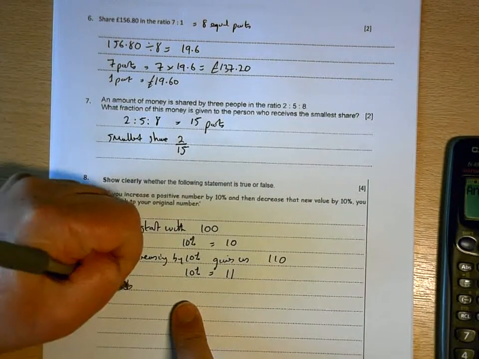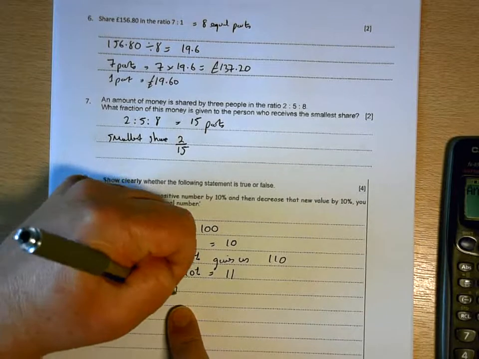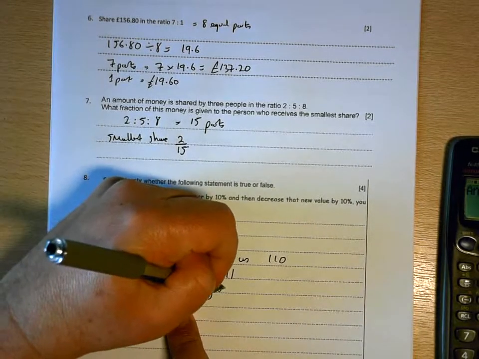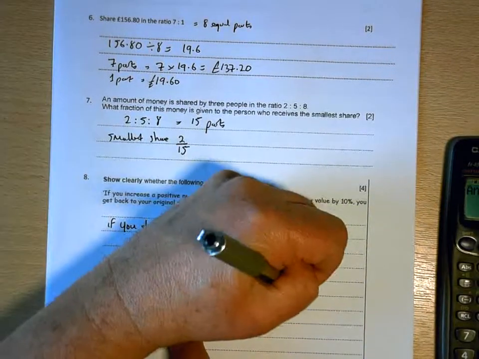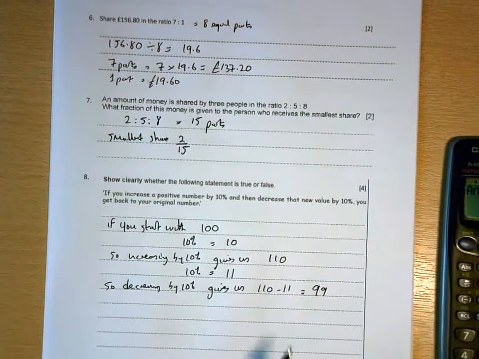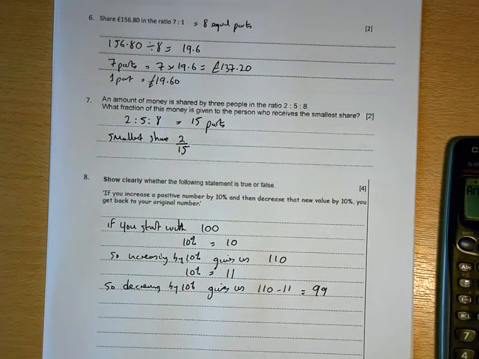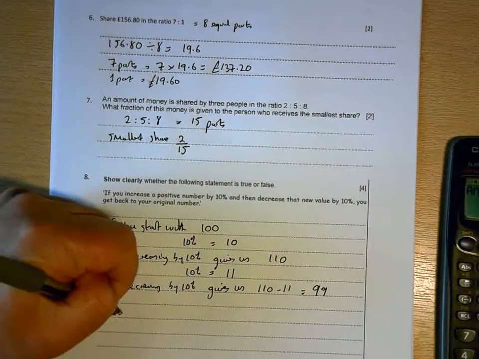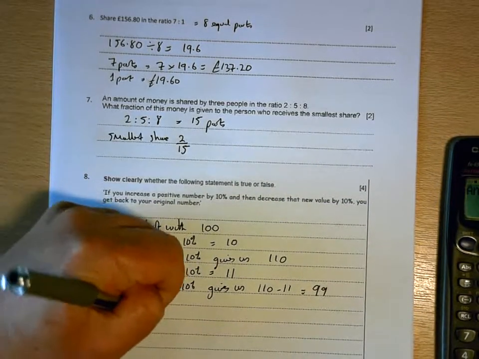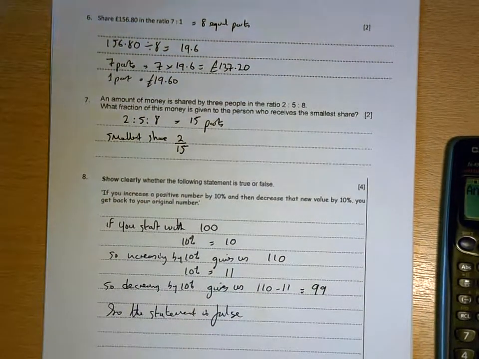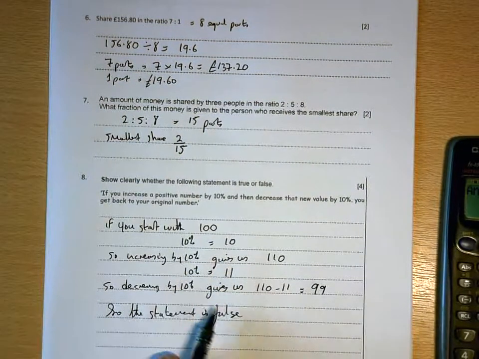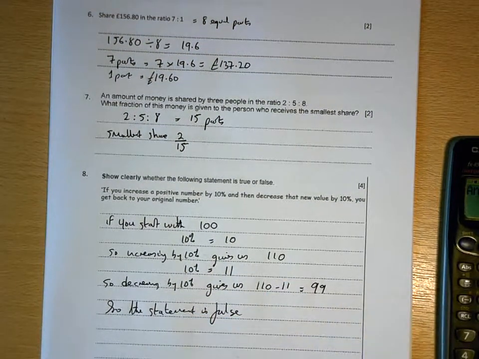So decreasing by 10% gives us 110 less 11, which is 99. So we don't get back to our original number. So the statement is false, and we've shown it's false because we end up with 99 instead of going back to 100. So you've shown that that's the case.